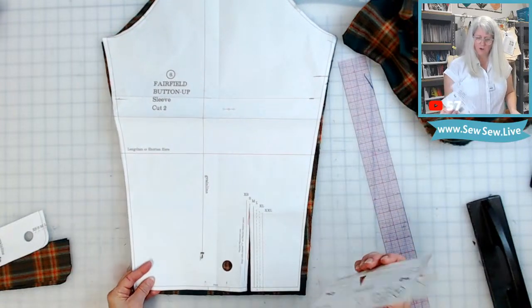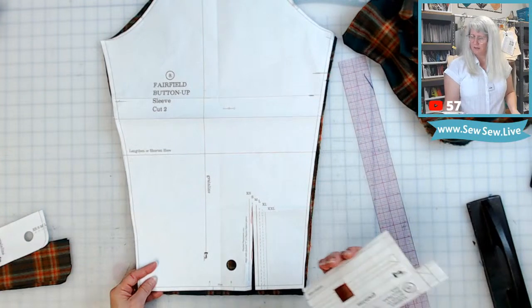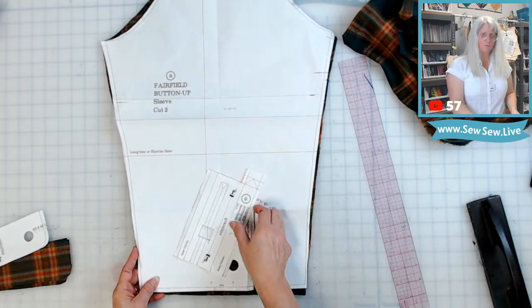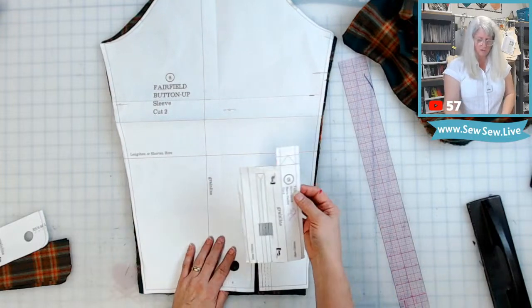This one also has a piece of bias, I'm pretty sure, right? All right, we'll cut that later. When we get to this, we'll do all of it at once. So do you want this to match?